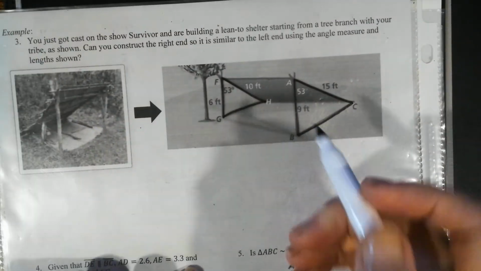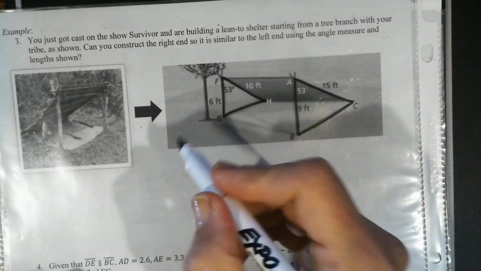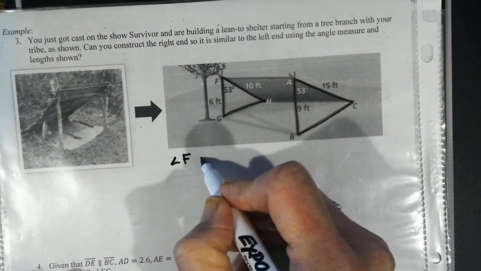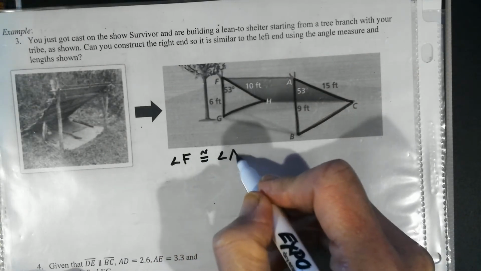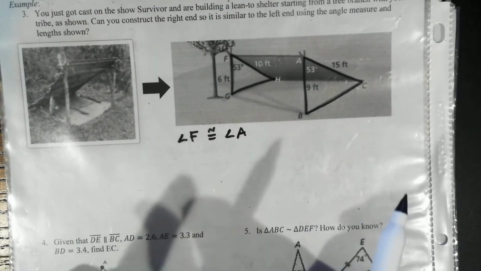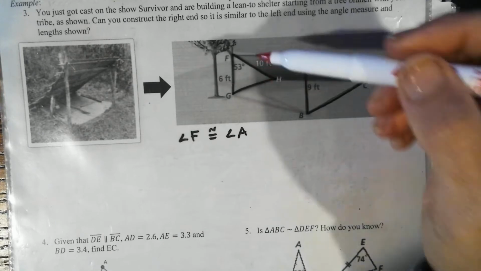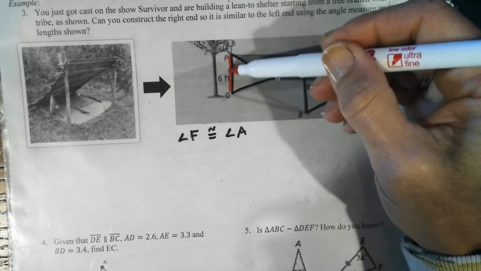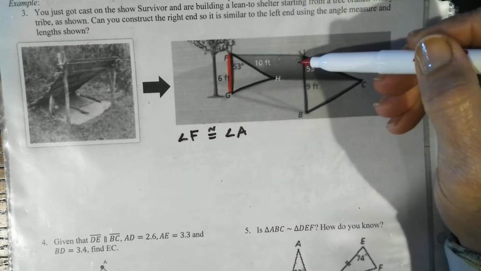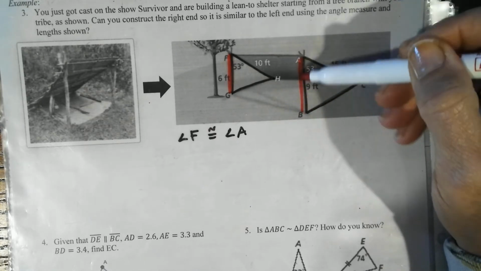And I also notice right here, they're both marked 53 degrees. So I have angle F is congruent to angle A right away. They're both 53 degrees. The other thing I need to check is the two sides that create the included angle. So I'm going to color code again. I'm going to do this one compared to this one.